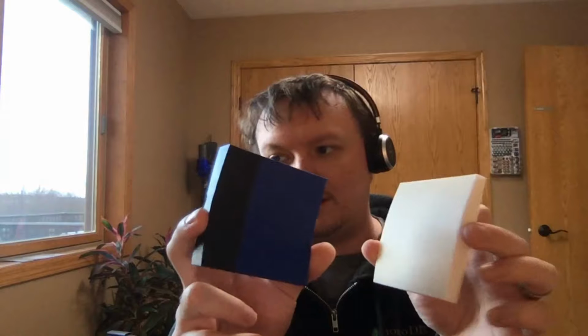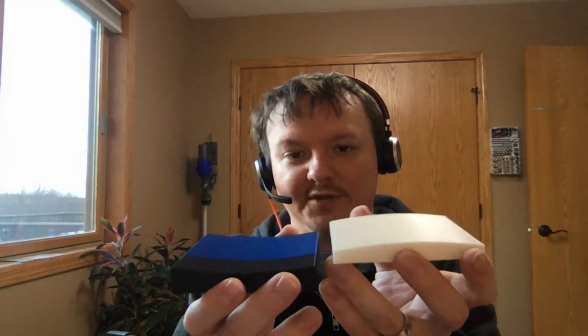Along the same kind of utility items, I printed these as just a pair of 3D printed convex and concave parts. I had a little piece of steel that I needed to bend to fit on my meat smoker outside, and I didn't have any good way to bend any metal, especially since it had to be very close to this angle.